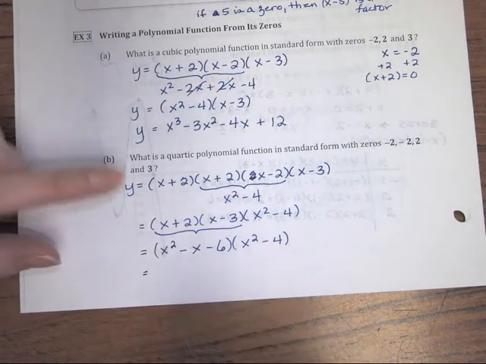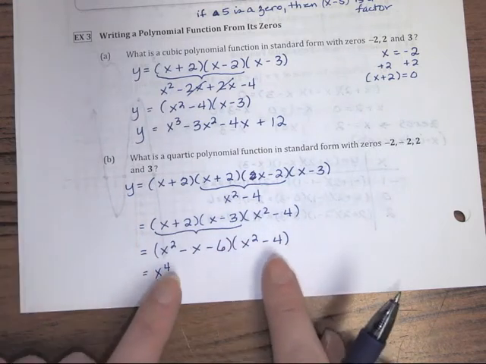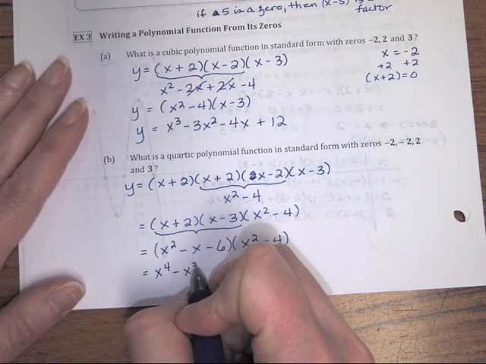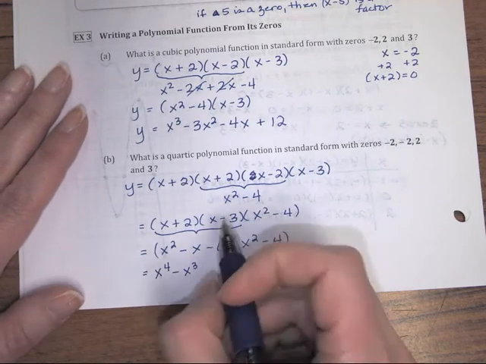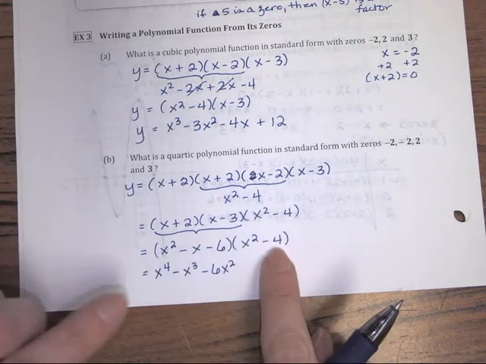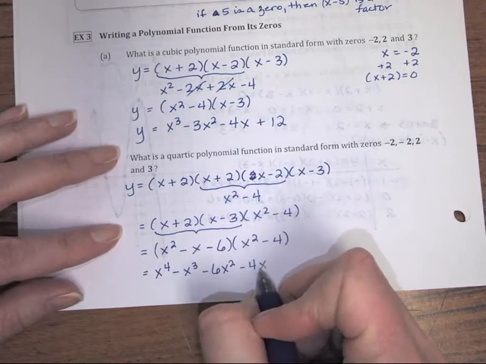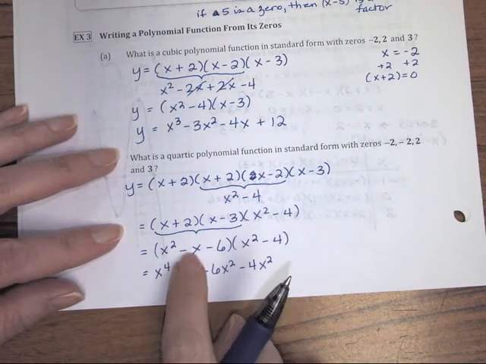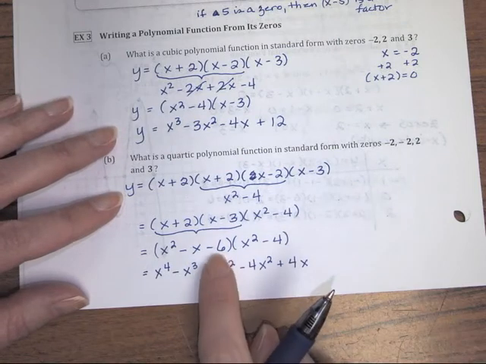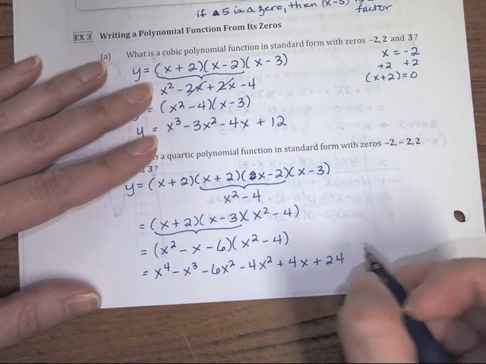So x squared times x squared is going to give me x to the 4th. And then I've got x squared times negative x gives me negative x to the 3rd. X squared times negative 6 is minus 6x squared. Negative 4 times x squared is minus 4x squared. Negative 4 times negative x is plus 4x. And negative 6 times negative 4 gives me plus 24.